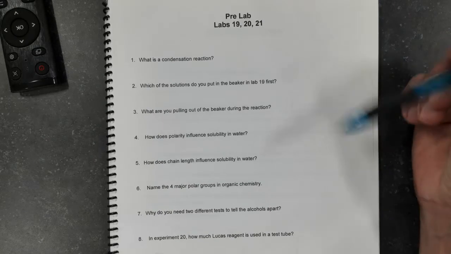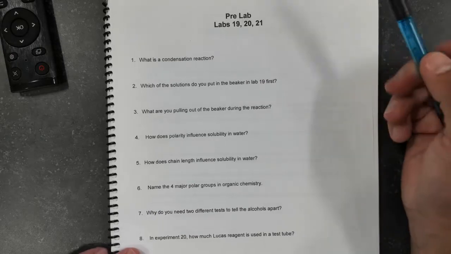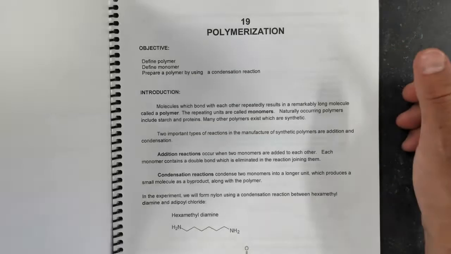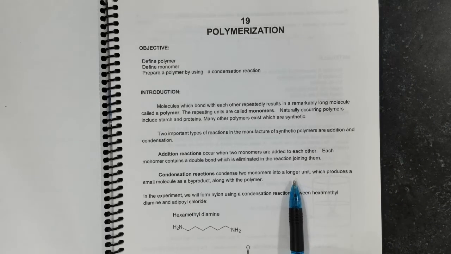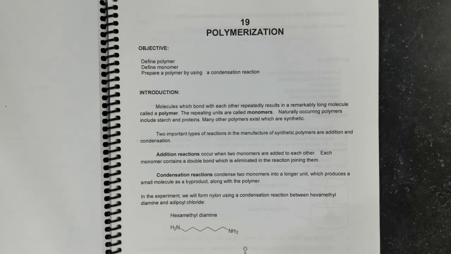So before doing all those labs, let's answer some questions. So, condensation reaction. A condensation reaction is the reaction in which two monomers are condensed into a longer polymeric unit, and there's also some kind of a byproduct to this.